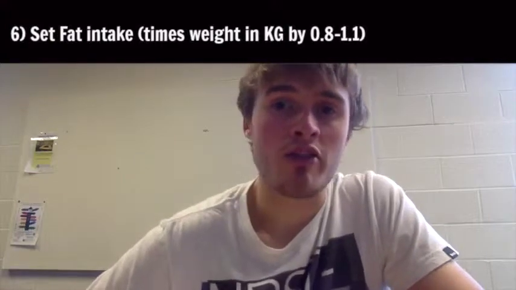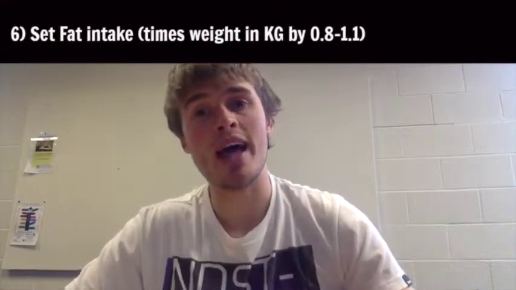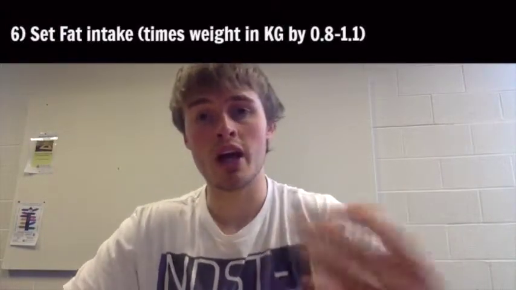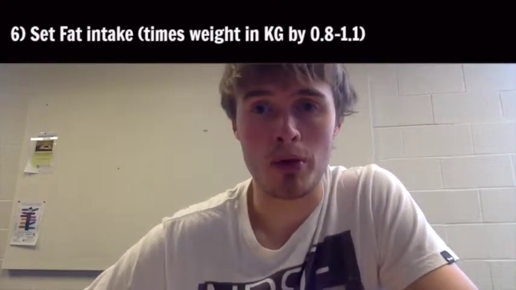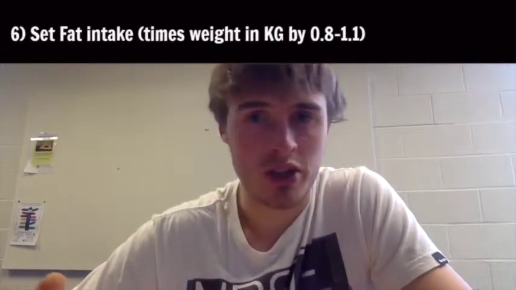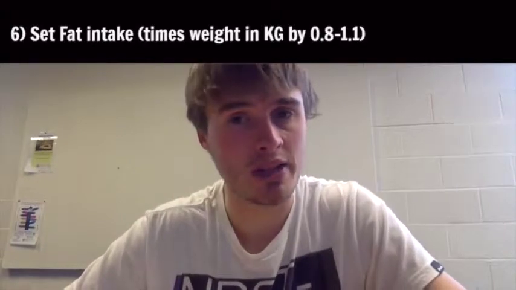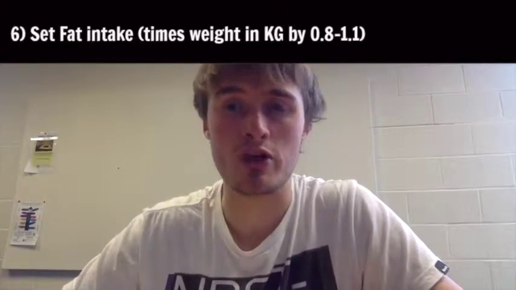I like to eat a lot of fatty foods such as peanut butter, so I err on the side of going for the 1.1, the higher end of the scale. But in our example, our 82.5 kilo woman, or 13 stone, we're just going to keep it nice and simple, and we're going to times her body weight in kilos by 1. So she's going to be taking in 82.5 grams of fat per day.